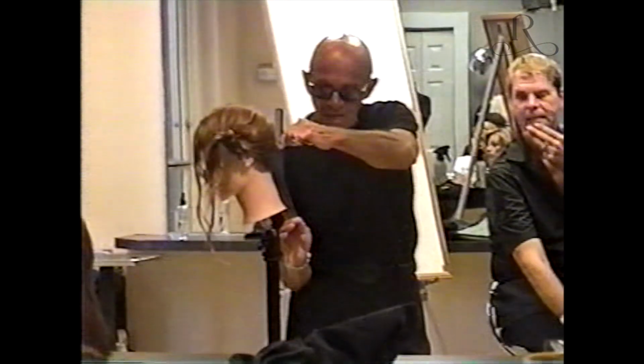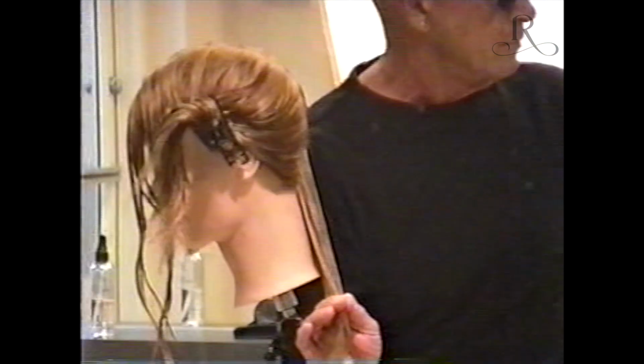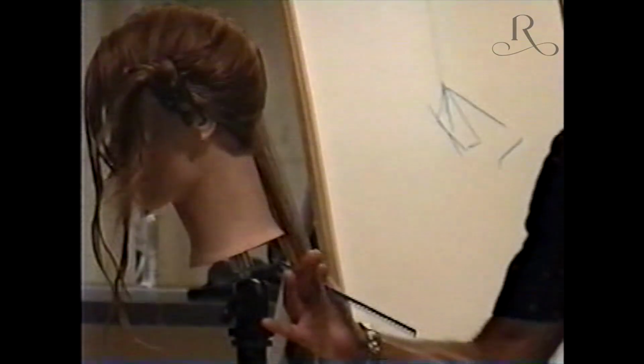Now, notice that I'm absolutely parallel to that parting. I'm not over here and I'm not over there. See this? Everything look good? Here's my short hair. You can see it pushing. See the hair pushing? Everybody see that?